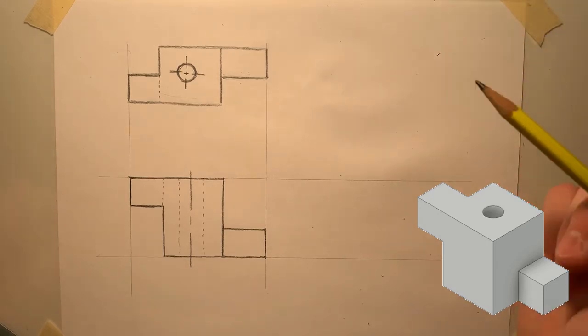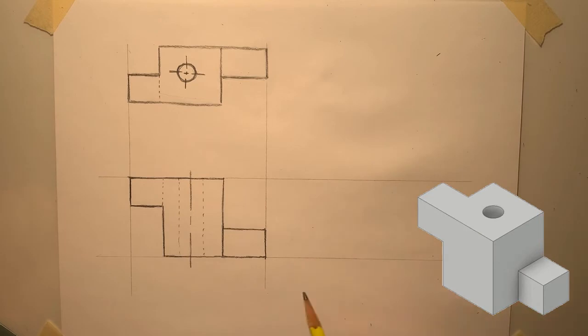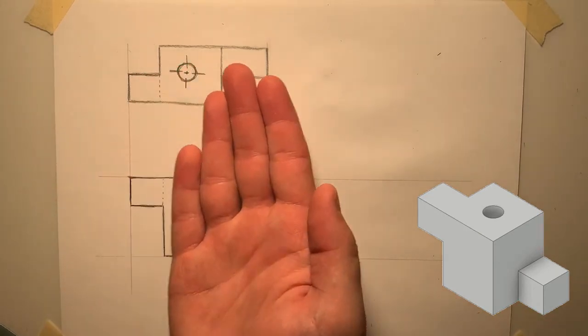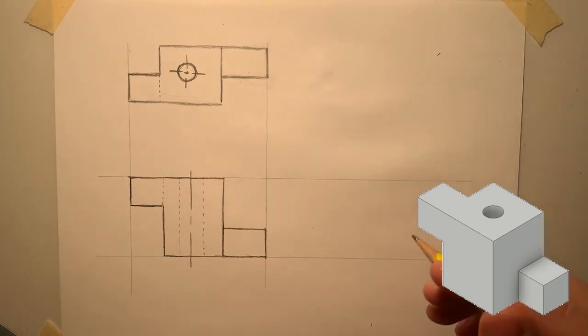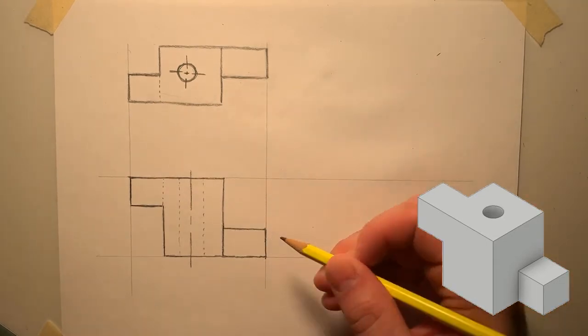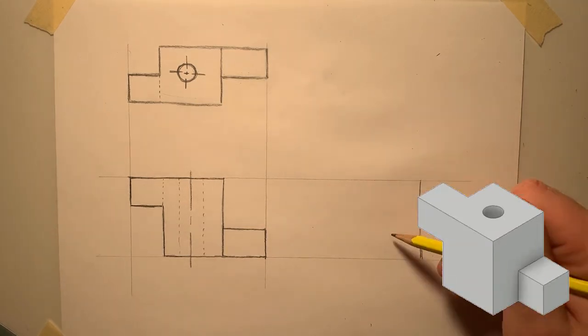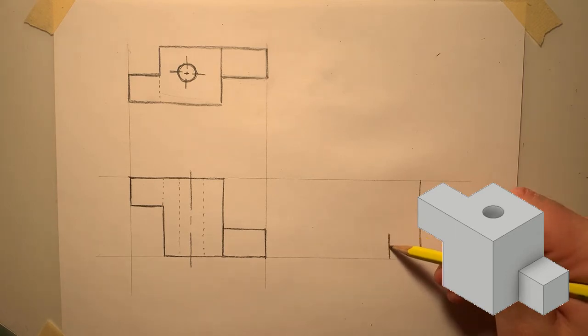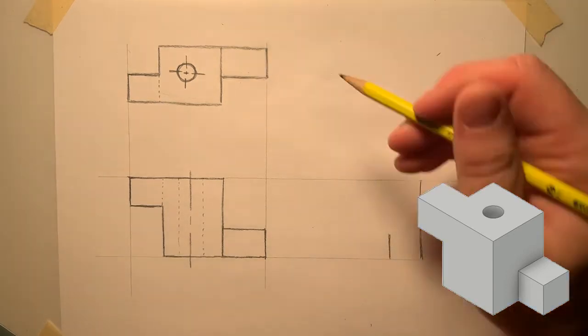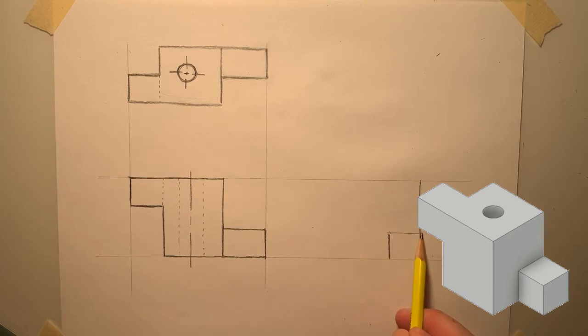And finally, I'm ready to do my right side view. So from the front, if I rotate this shape to the right side, I would be looking at the side of the little rectangle on the back edge of the shape. Same height, same depth as what I've already shown in my other views.